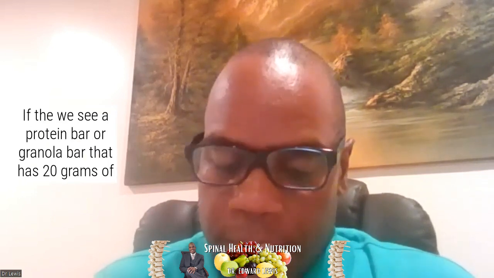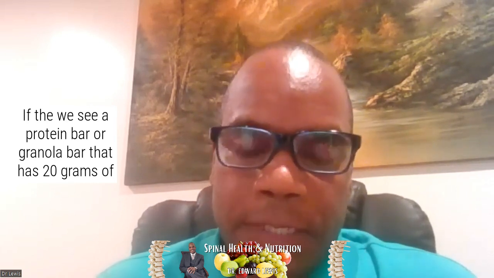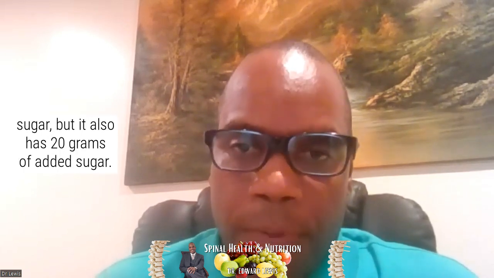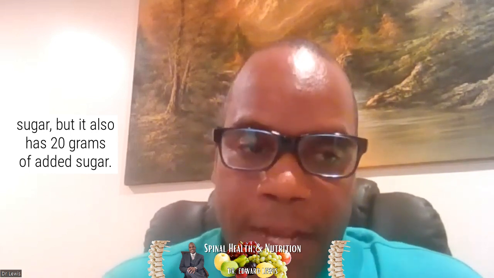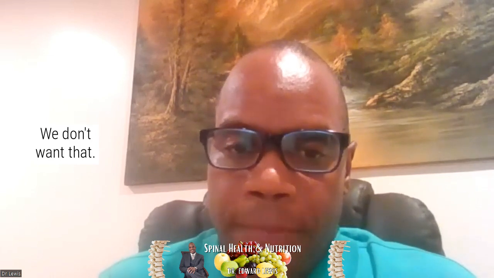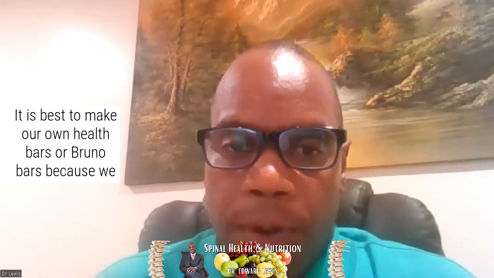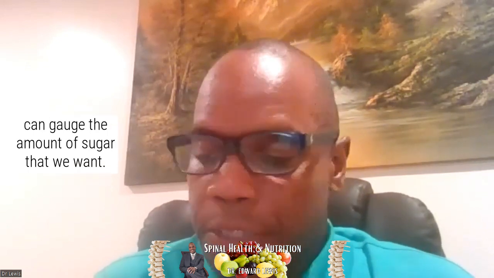If we see a protein bar or a granola bar that has 20 grams of sugar, but it also has 20 grams of added sugar, that's 40 grams of sugar. That's pretty high. We don't want that. It is best to make our own health bars or granola bars because we can gauge the amount of sugar that we want.